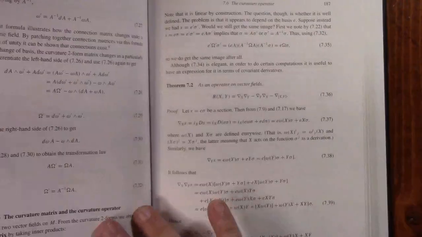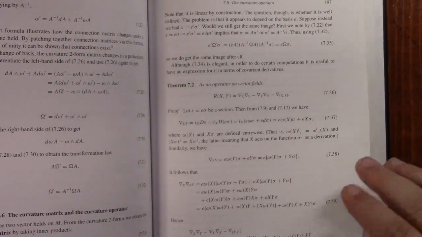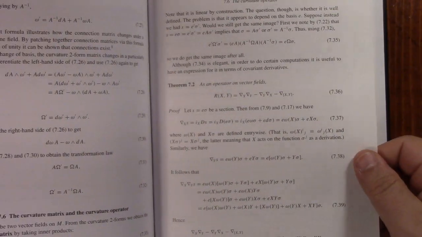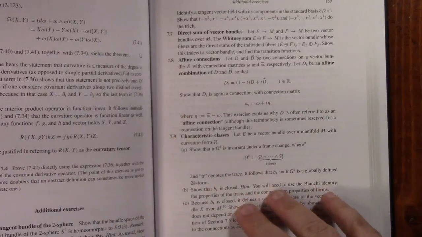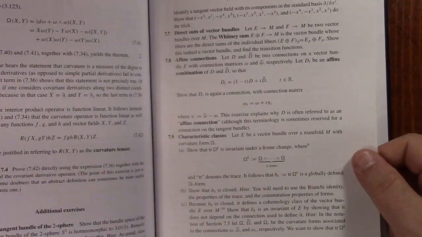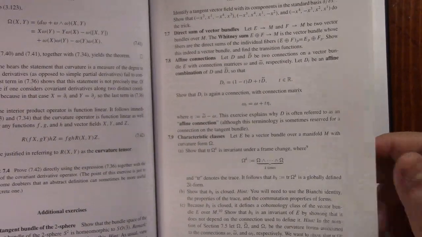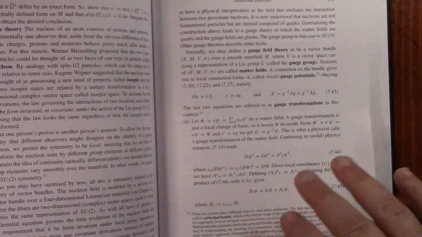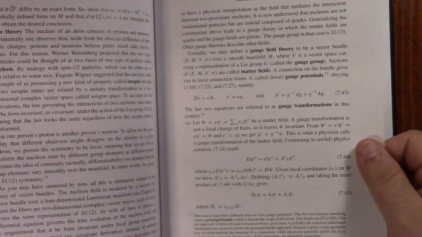But he also has the general relativity stuff in here as well. So I think this would be a great next thing for you guys to study if you wanted something that's still very physicsy, but a little bit deeper, with a little bit more details on some of the things.